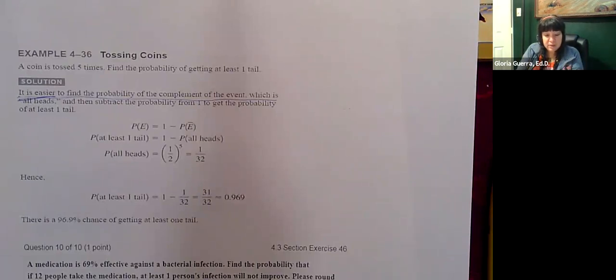Excuse me, let's see. Okay, so here it's talking about a coin tossed 5 times, so that you know what your n will be. Find the probability of getting at least one tail. And they're saying again, it's easier to find the probability of the complement of the event, which is all heads.